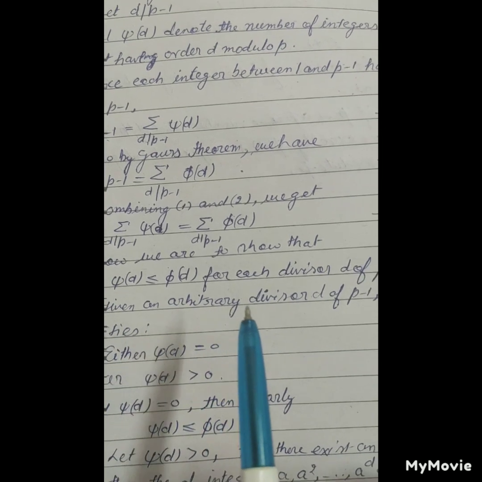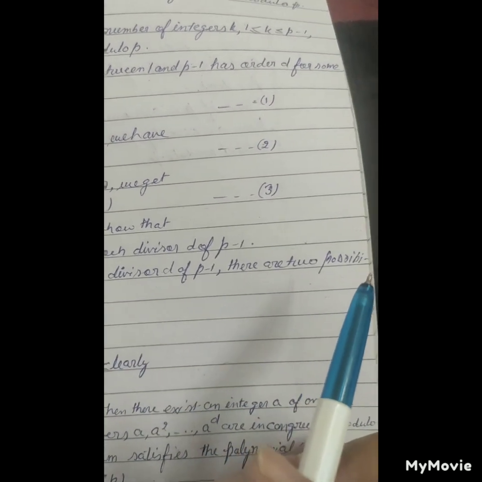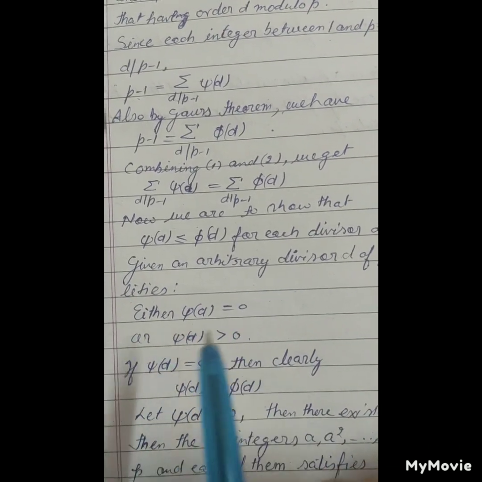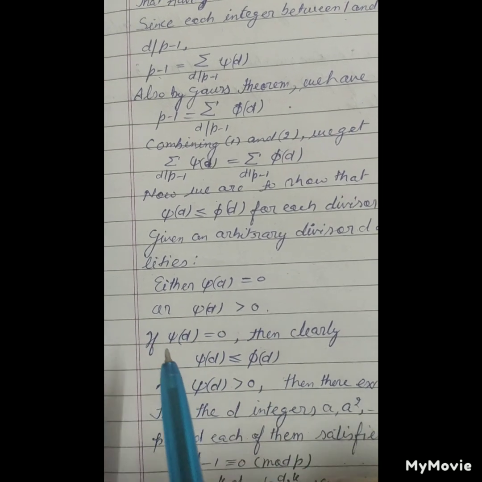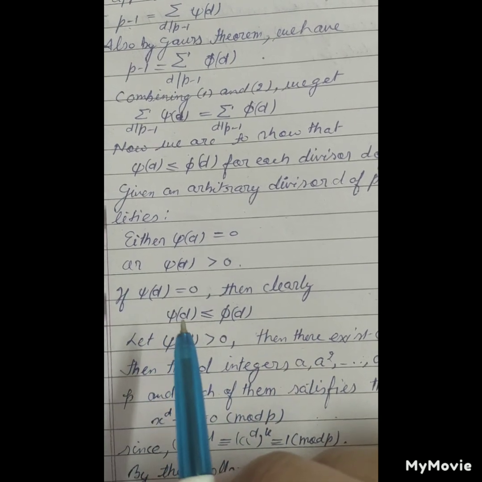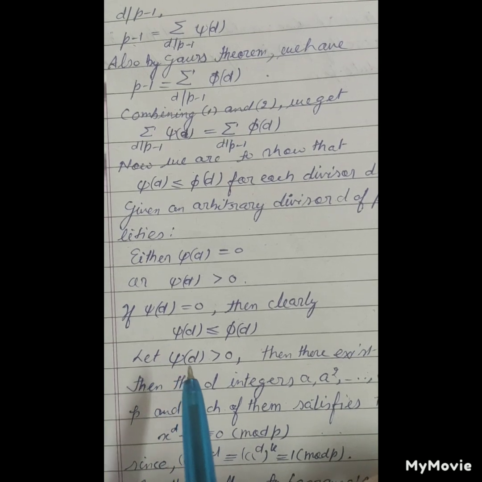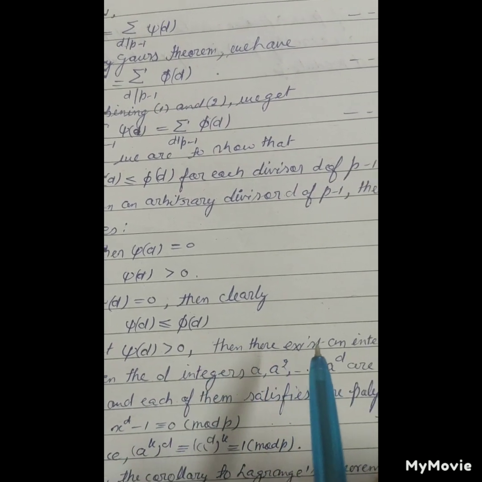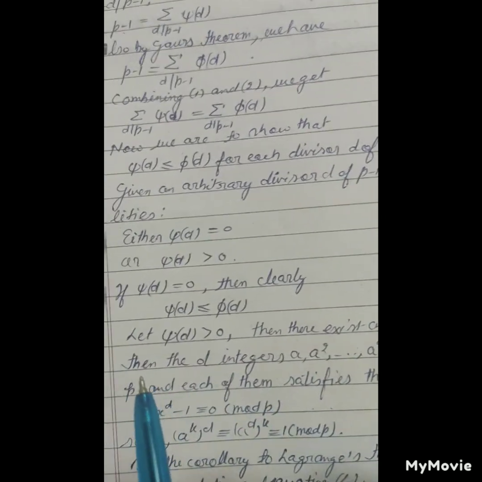Given an arbitrary divisor d of p minus 1, there are two possibilities: either ψ(d) is 0 or ψ(d) is greater than 0. If ψ(d) is equal to 0, then clearly ψ(d) is less than or equal to φ(d). Let ψ(d) be greater than 0, then there exists an integer a of order d.